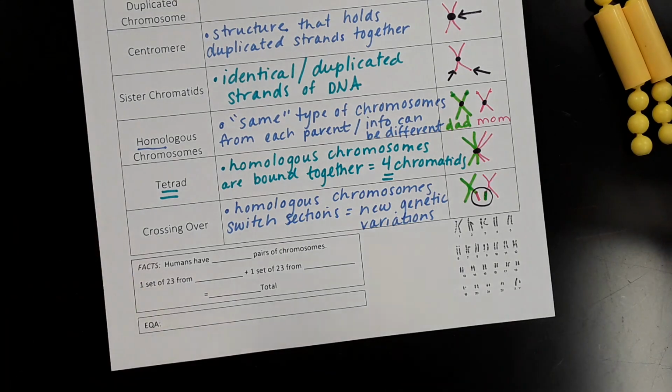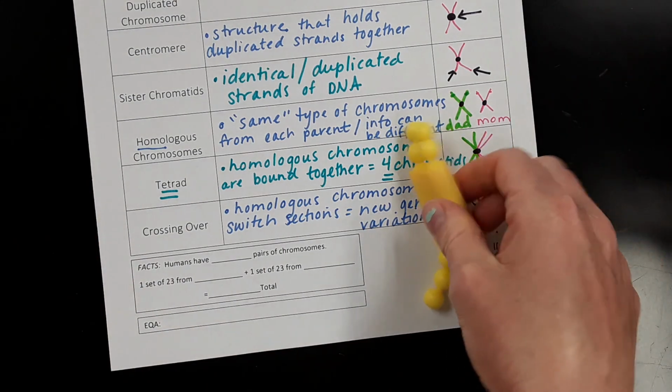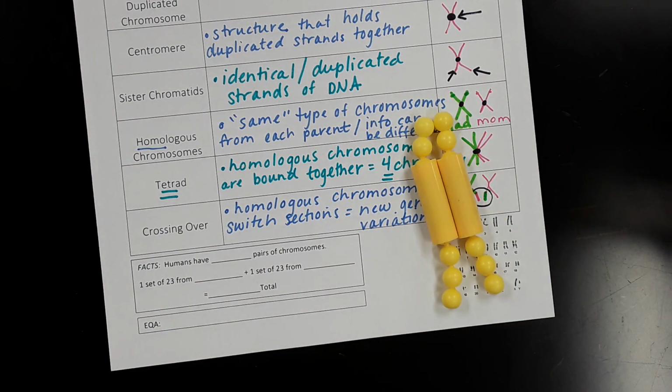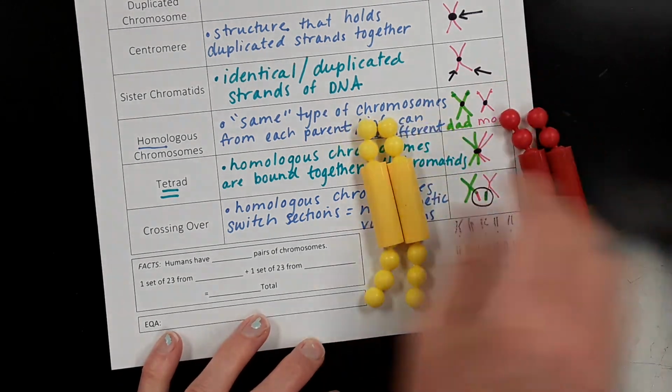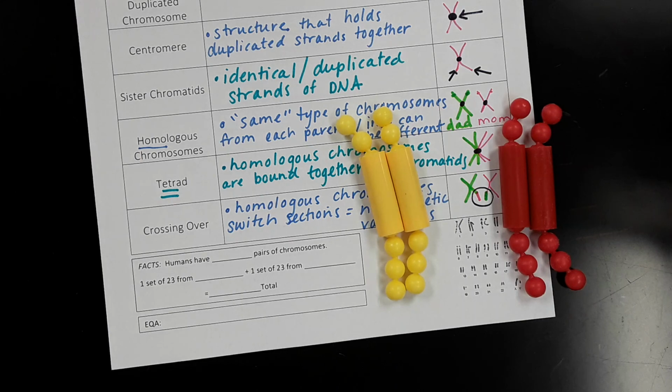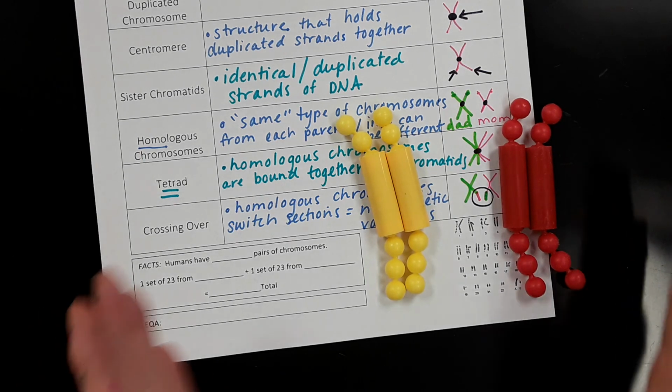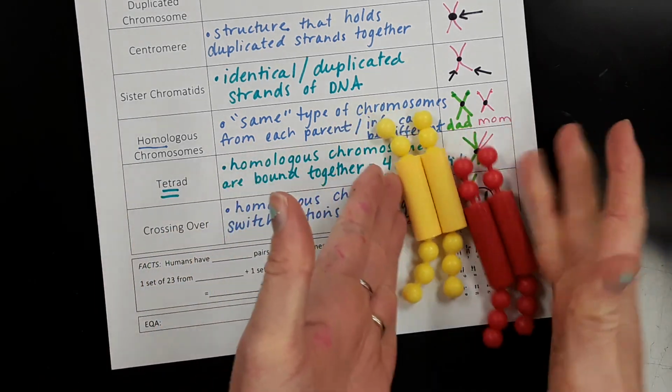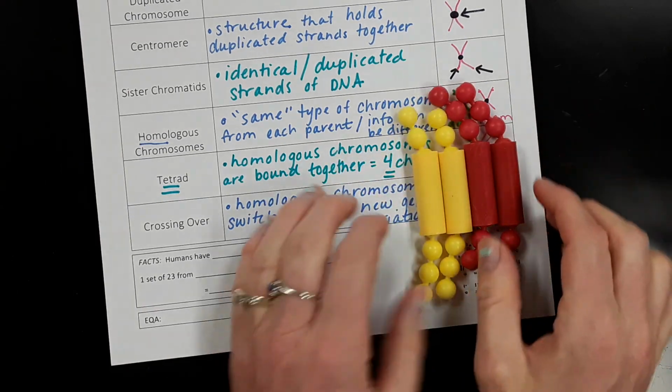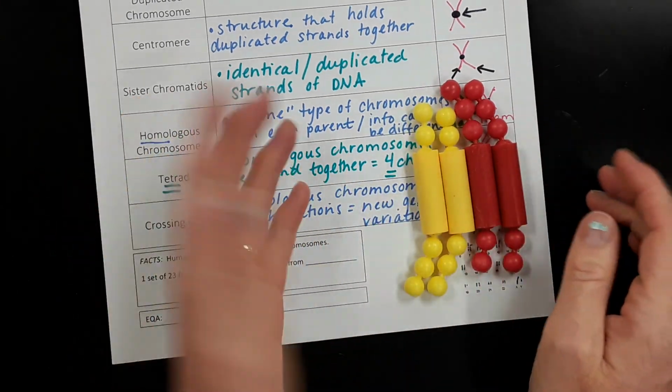You guys can kind of see, say these are our homologous chromosomes, say these are from mom, and say that these are from dad. So we've got homologous chromosomes, they're the same size and shape. When they form a tetrad, they all stick together, okay? And what's going to happen is they cross over.